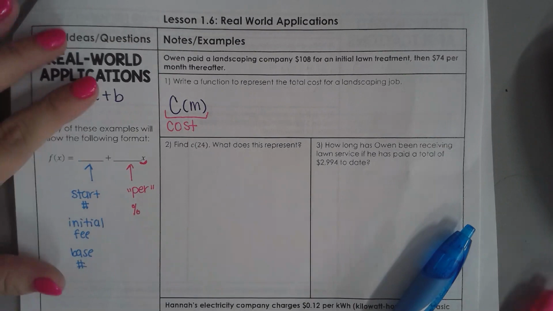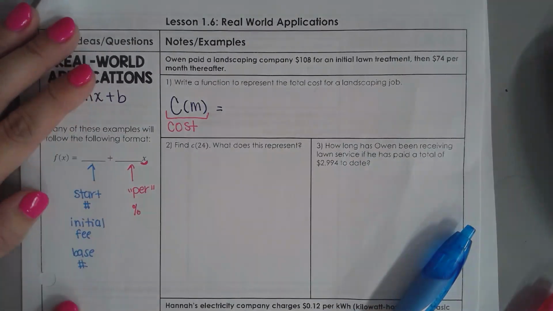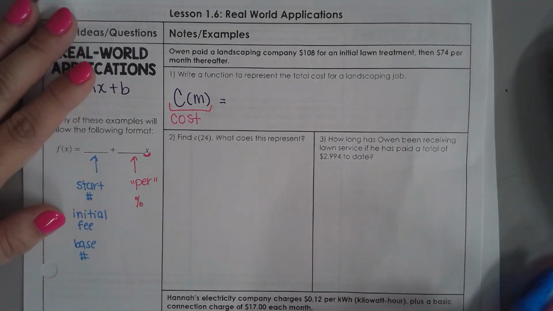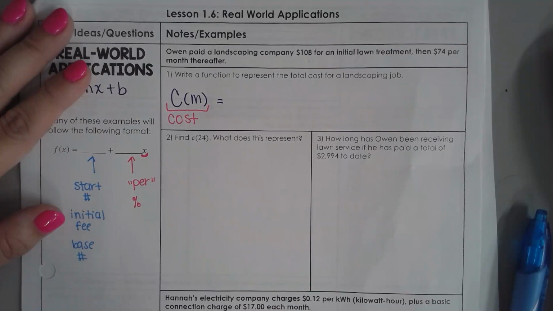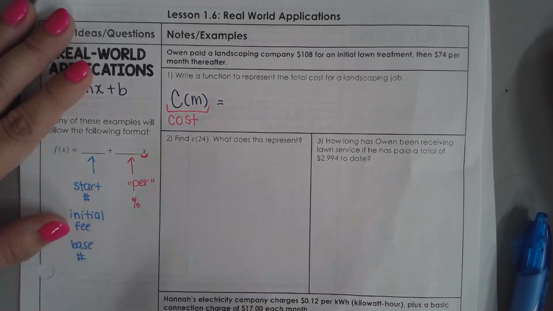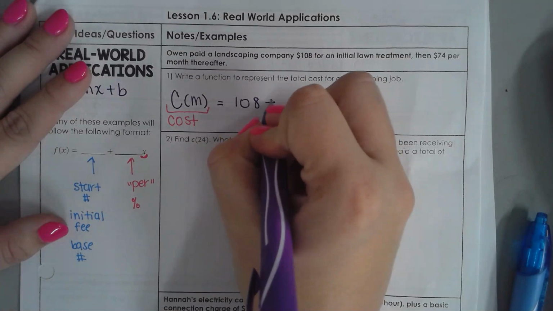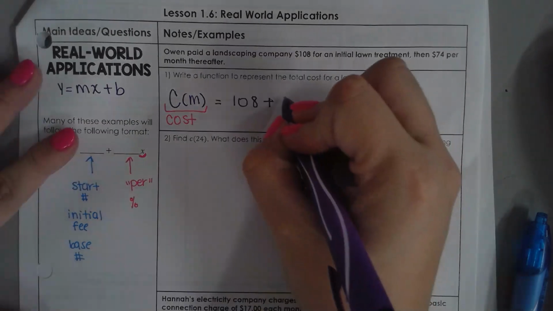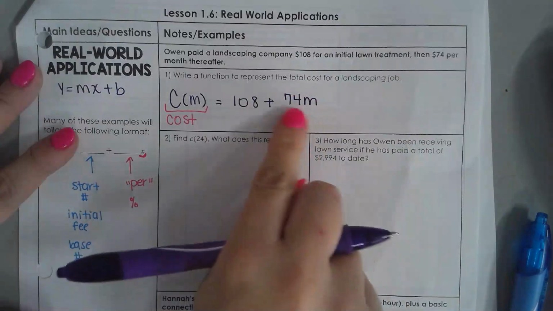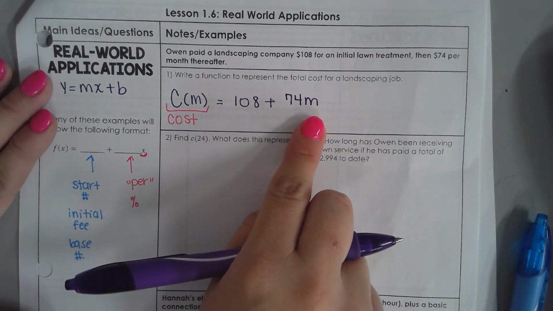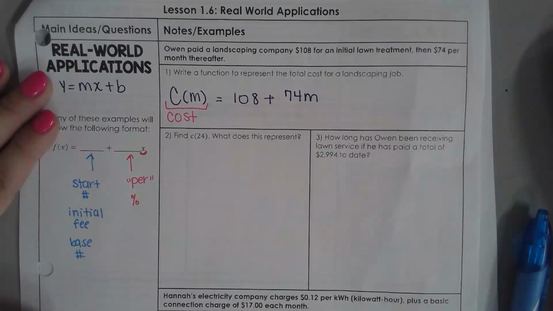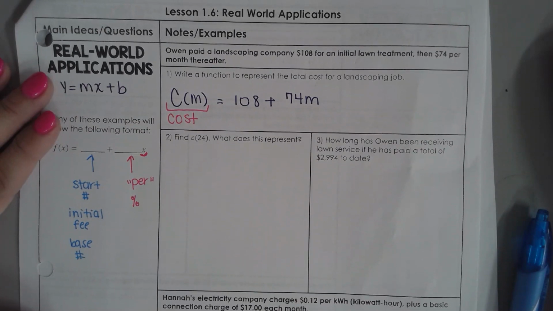The reason the M is there is it's telling me my cost depends on the number of months. Okay. And that's equal to, was there any of these starting number, flat fee, the initial fee, yep, of what? 108. Plus some number per month. What's that number per month? 74. So it's 74, and I'm using M. So 74 times M. And that's my equation, my function.